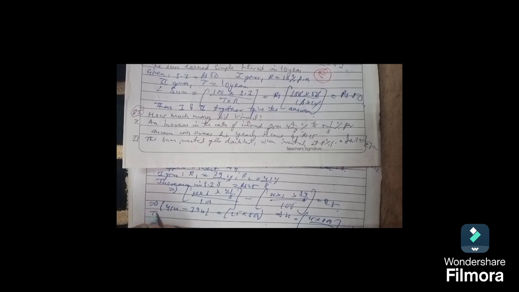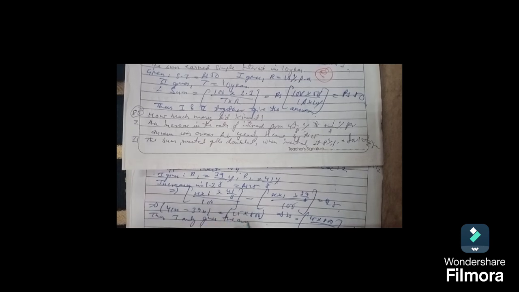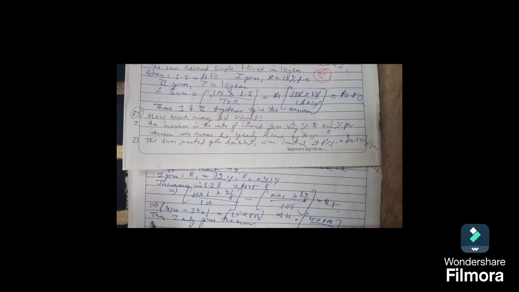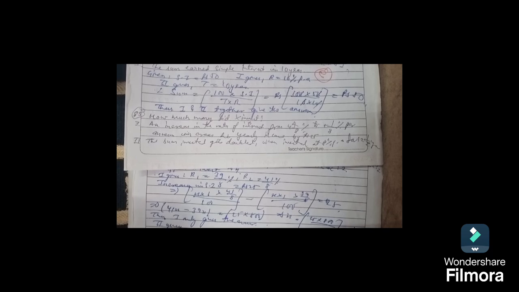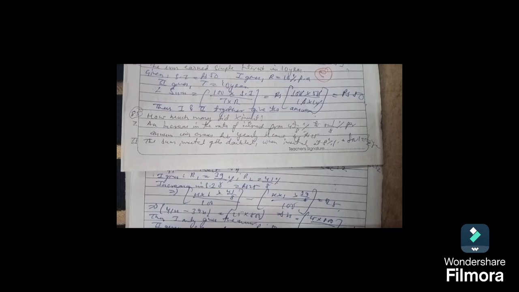Thus 1 only gives the answer. Second gives SI equals rupees X, R equals 8%, and T equals 25 by 2 years.